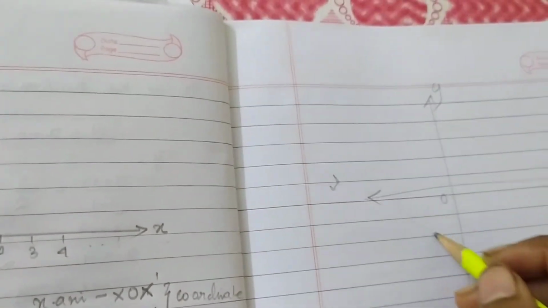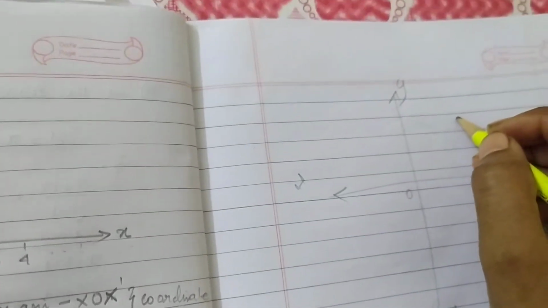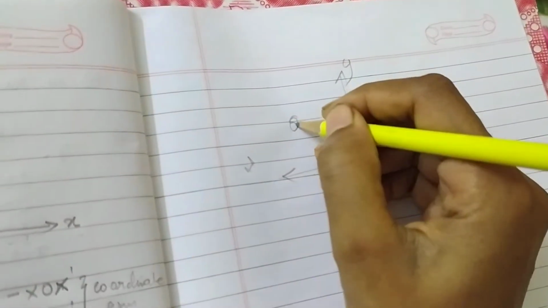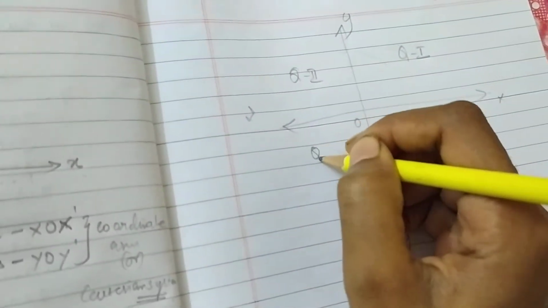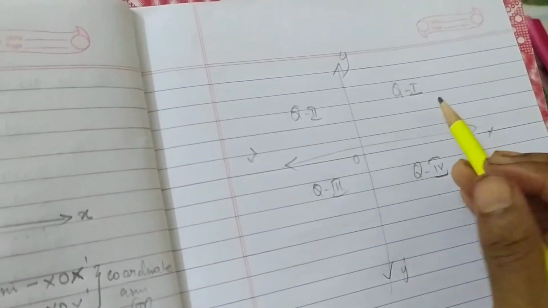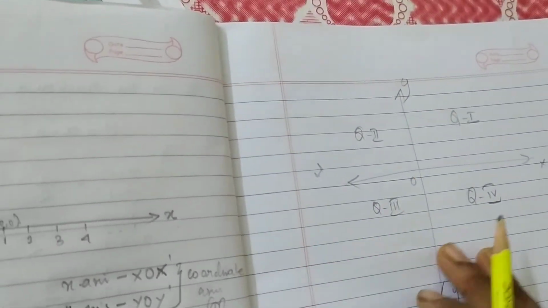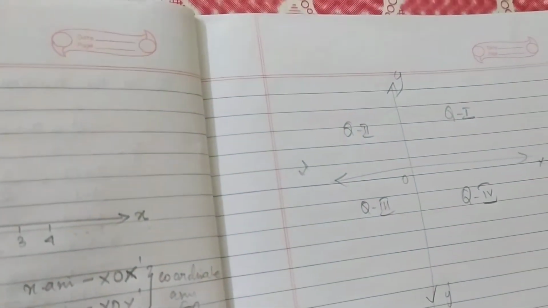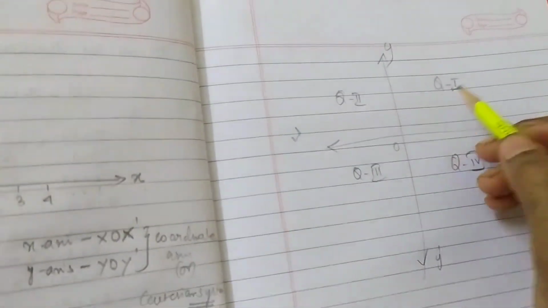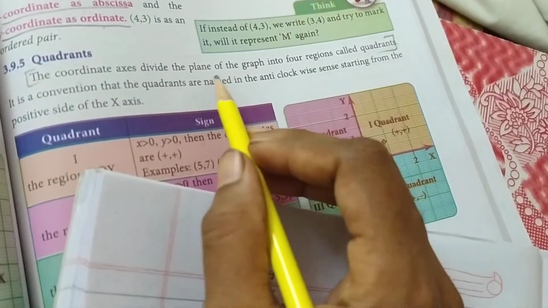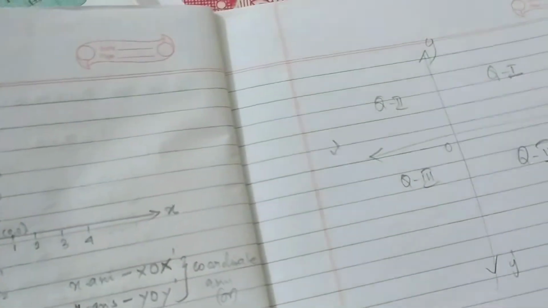This is quadrant 1, this is quadrant 2, quadrant 3, quadrant 4. We have quadrants 1, 2, 3, 4. Using these quadrants you will study trigonometry, so try to understand this. The coordinate axes divide the plane of the graph into 4 regions. So what are the 4 regions?